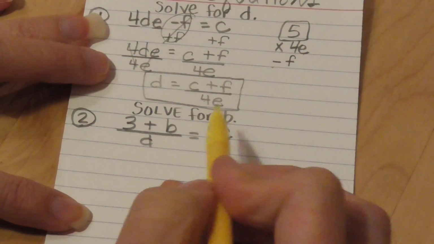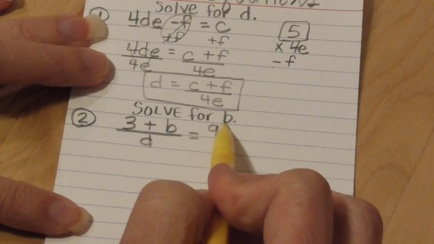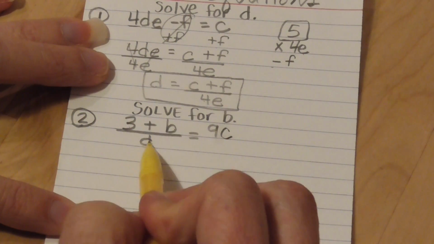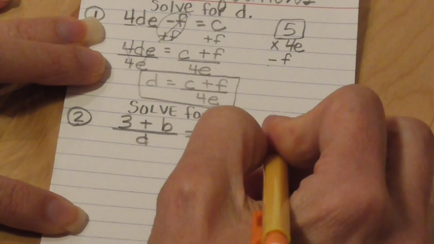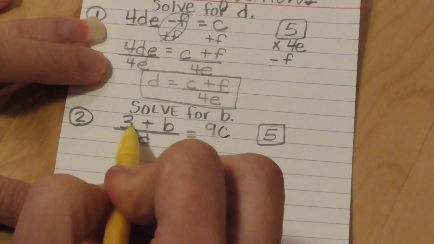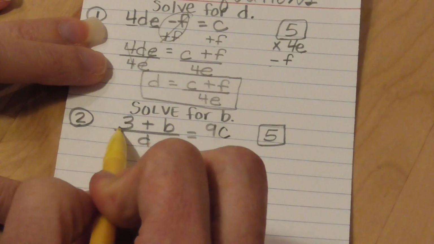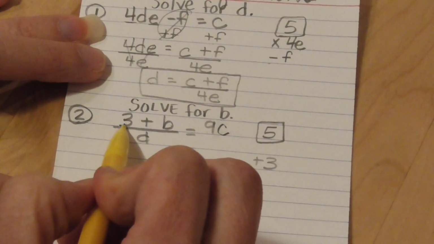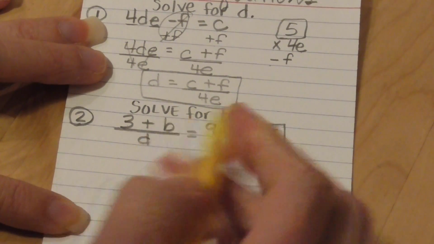The next equation has us solving for B. Check how many terms you're starting with. 1, 2, 3, 4, 5. What is the first thing we're doing to B? We are adding 3. After 3 is added, we divide by D.